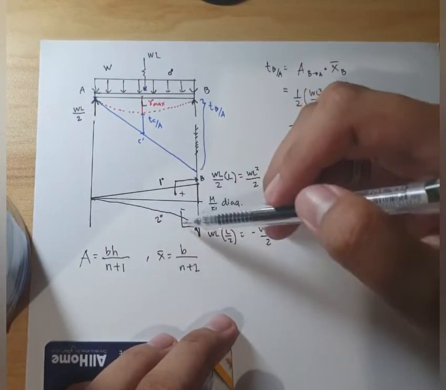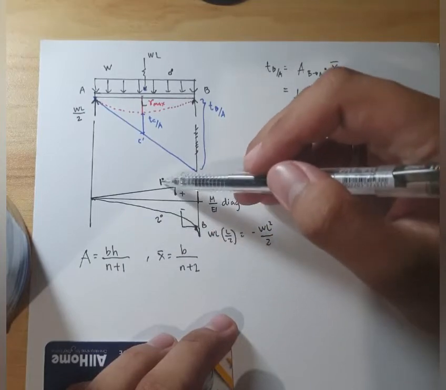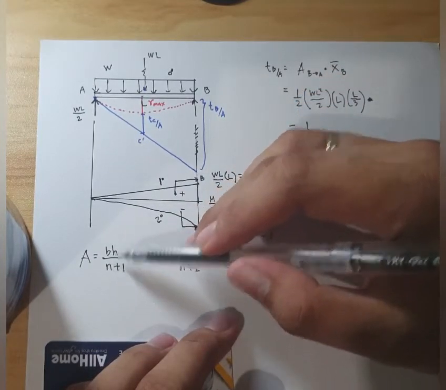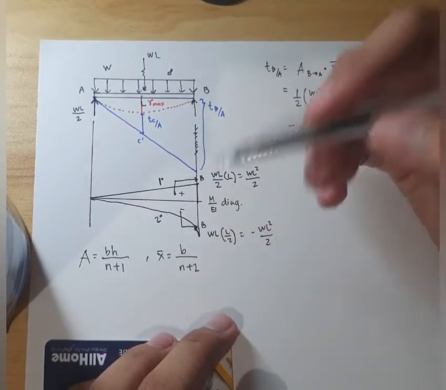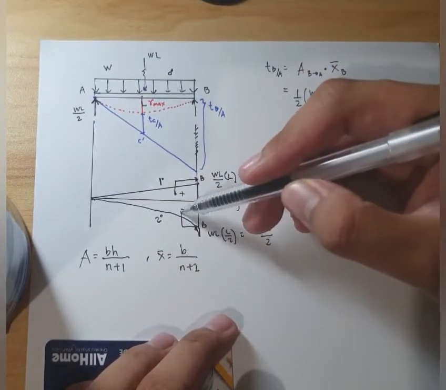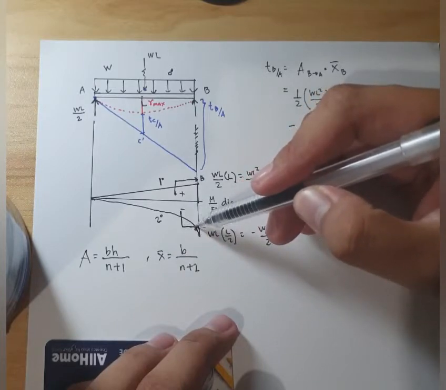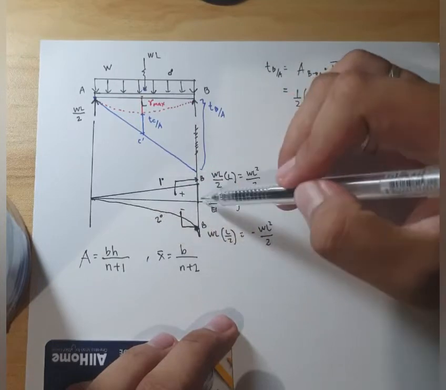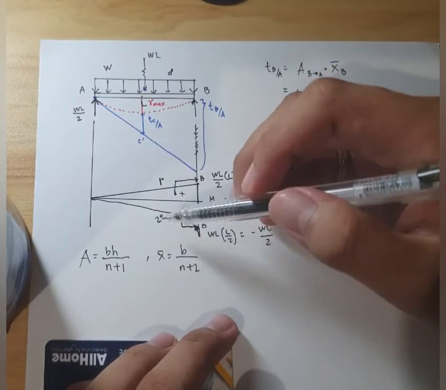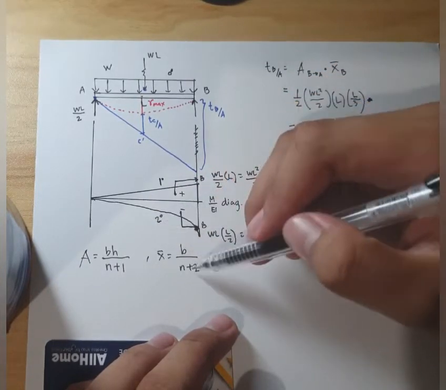Muna kung triangle siya, that is BH, 1 plus 1, that is 1/2 BH. Okay. For X bar, ang imuhang centroidal distance towards the vertical, that is base over the degree plus 2.